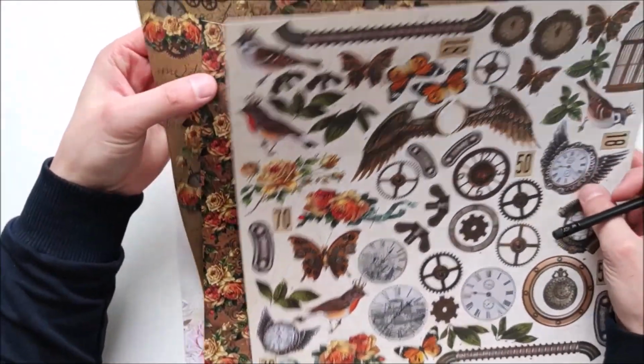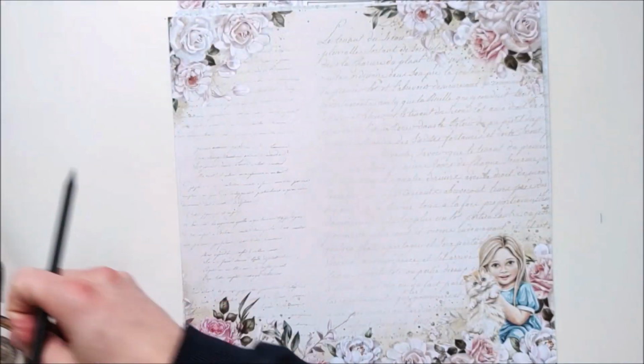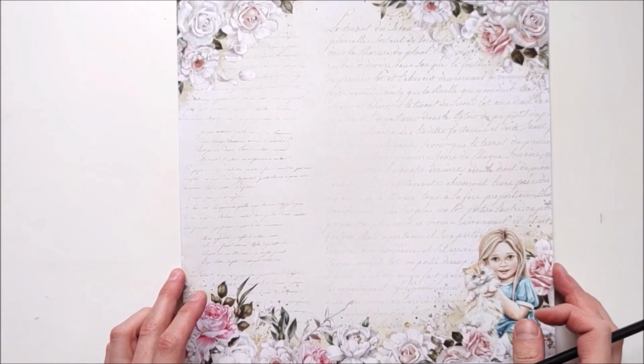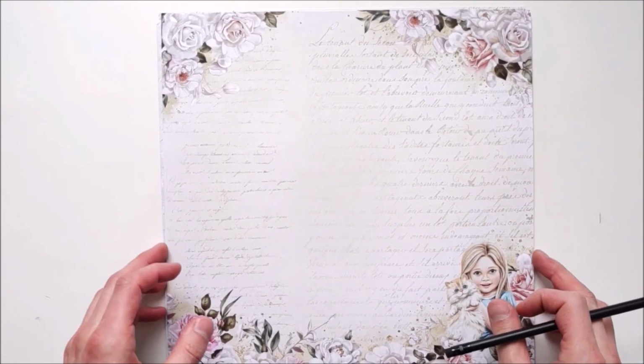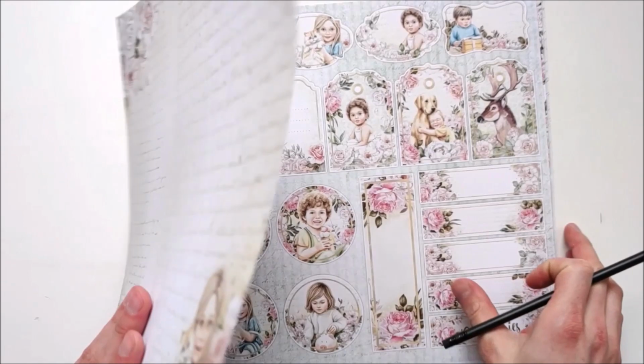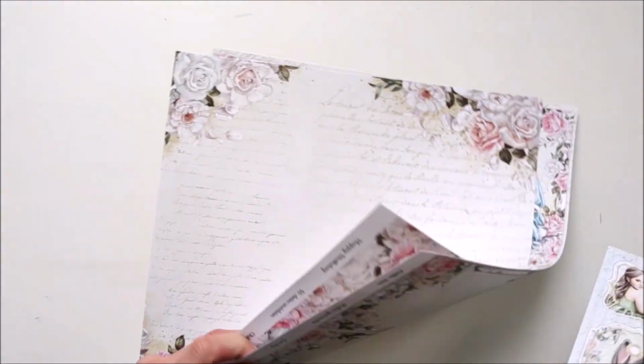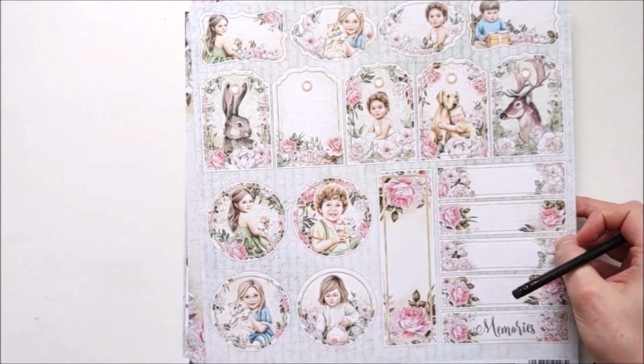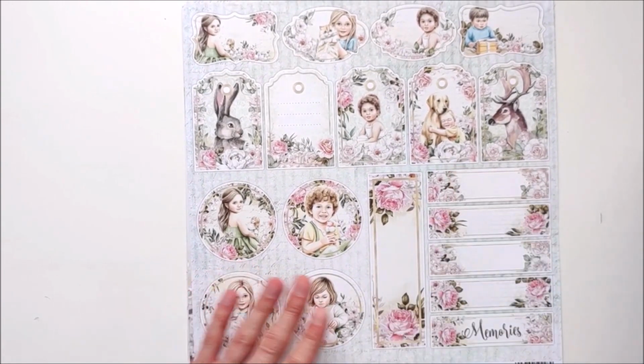And then we have to find the last collection. It's the Moments collection. And here we don't have any papers for cutout, so we will use that one.